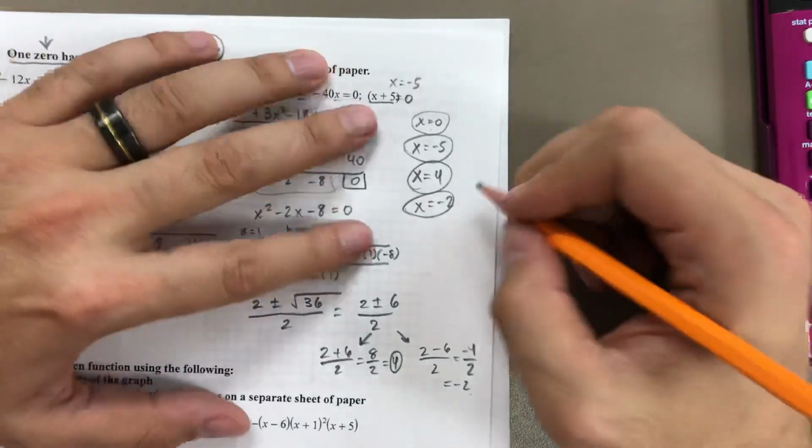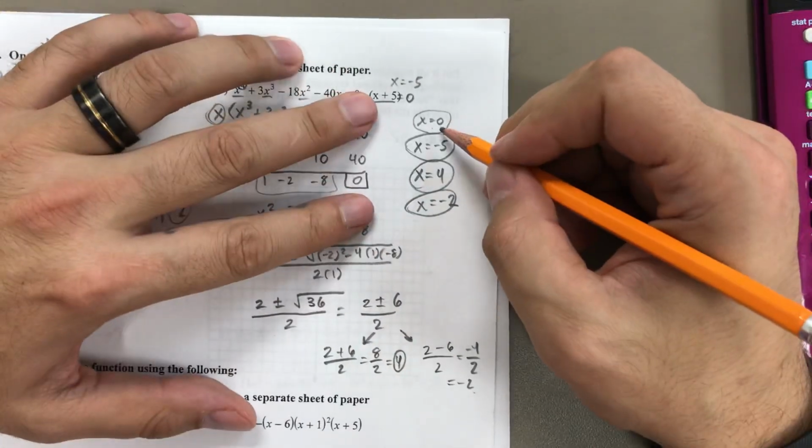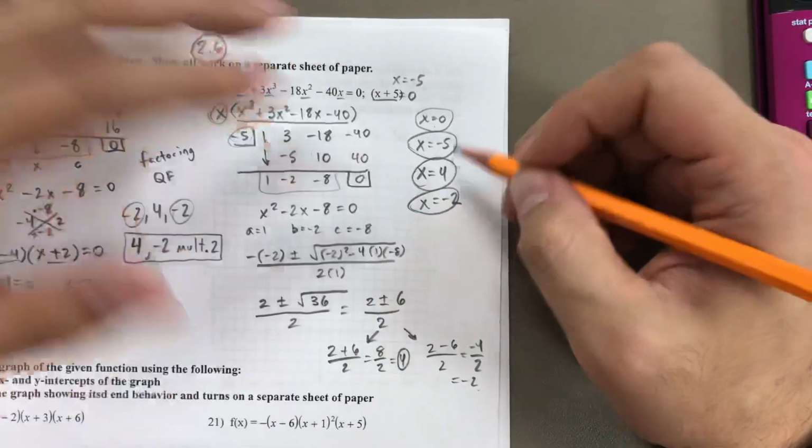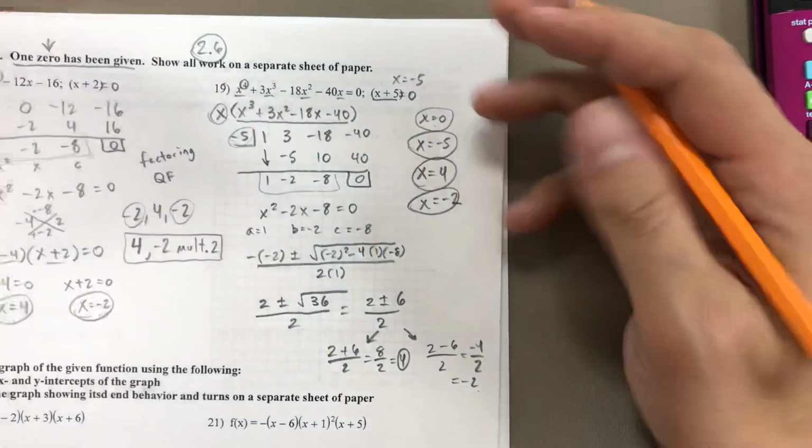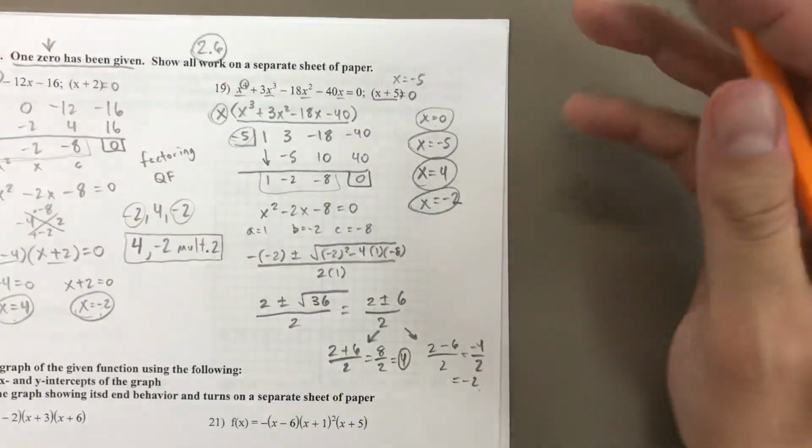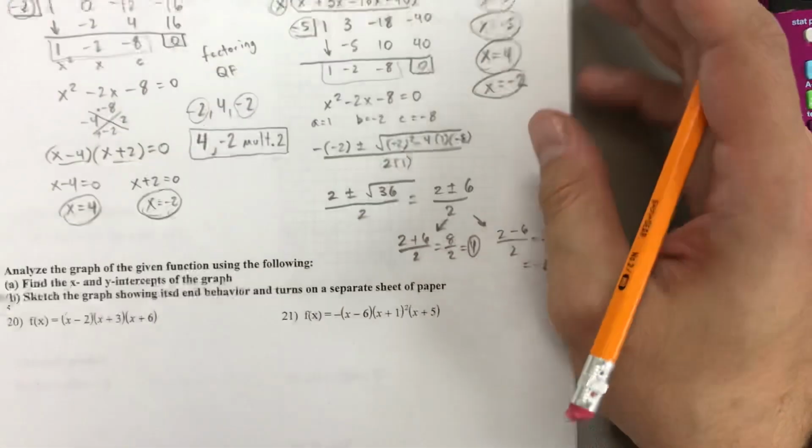Let's check for any multiplicities. So I have 0, negative 5, 4, negative 2. That's 4 zeros, and none of them are repeated, so there's no multiplicities. And that's it. That's all that we have to do for this one.